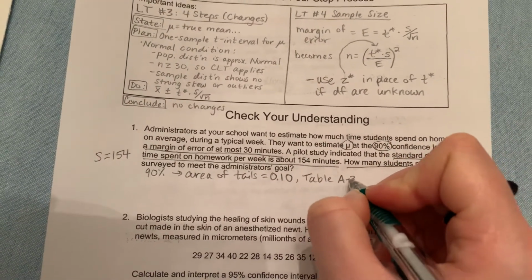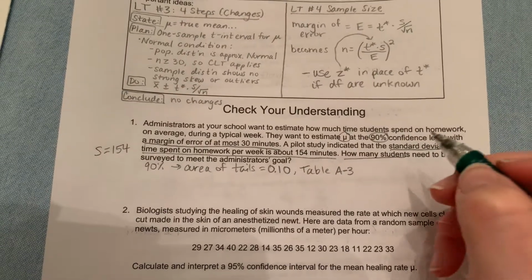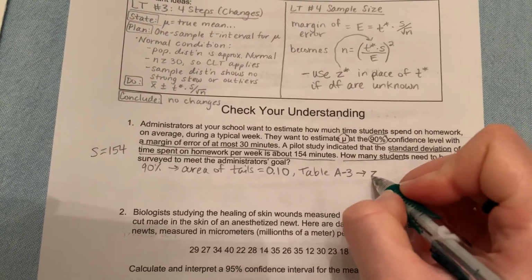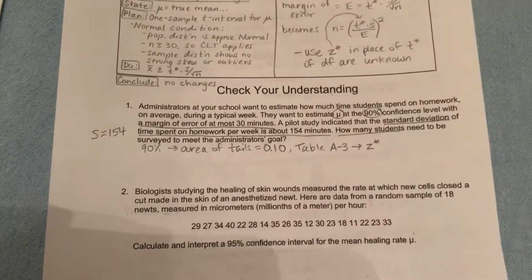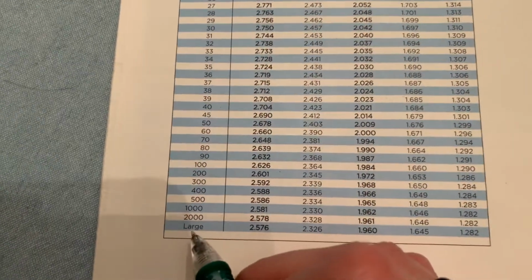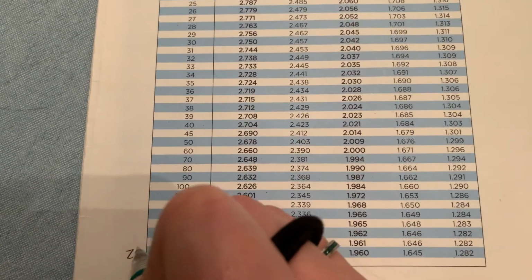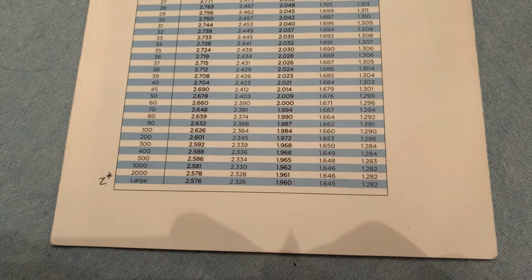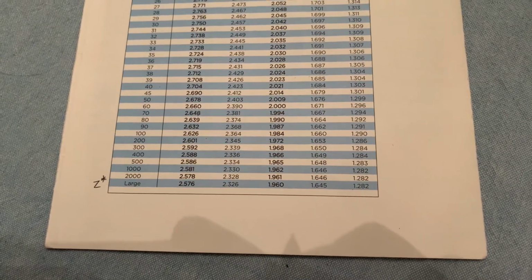There's this nice function of table A3 that we have not talked about yet. In the very last row, it actually gives z star values. So I'm going to point that out over here on my table. This very last row on degrees of freedom says large. These are actually just z star values. Essentially, if, like we said, our sample size is large enough, the t-distribution is an approximation for the normal curve.